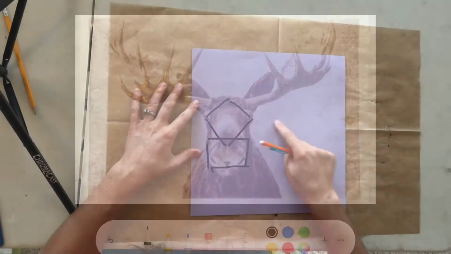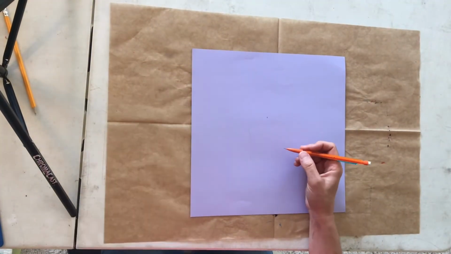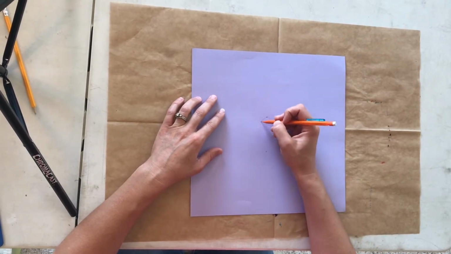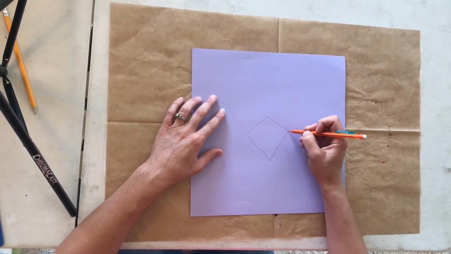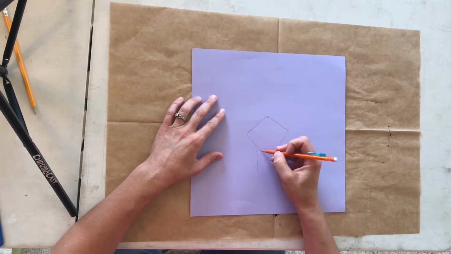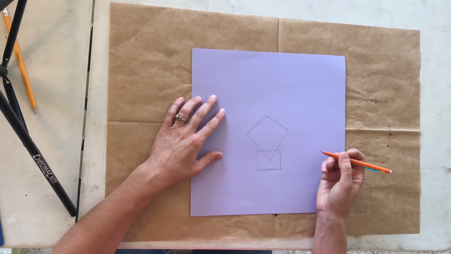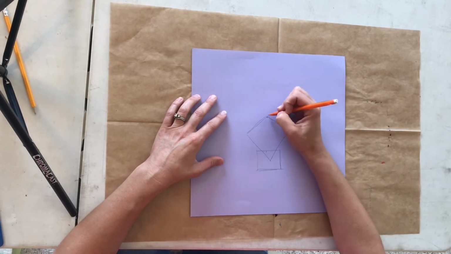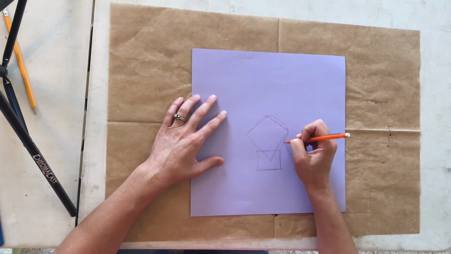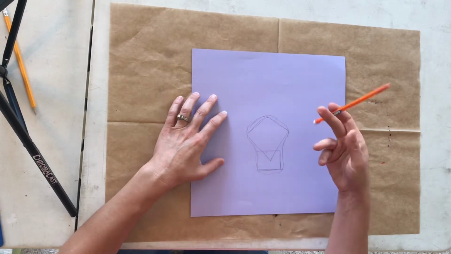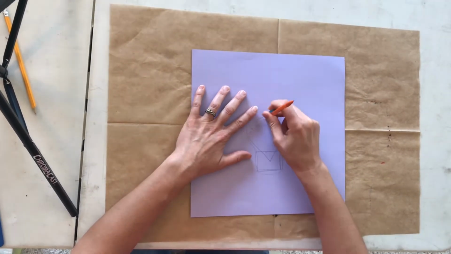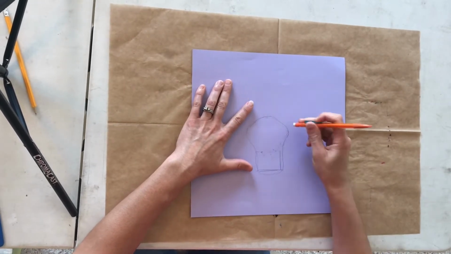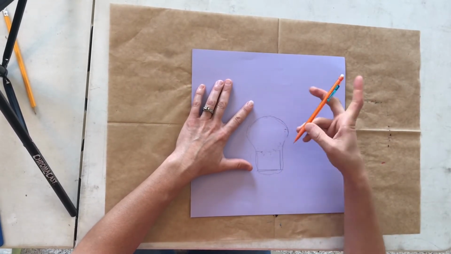So get out your piece of paper. In the middle of the paper, make a dot, and I want you to make the diamond shape first. After you make the diamond shape, then you're going to make the snout with the square. Now we all know that a moose doesn't have such geometric shapes, so you need to draw some more curved organic lines around it, and then erase that inside portion that helped to guide you in making that first head shape for the moose.